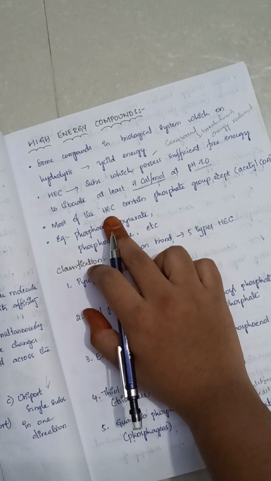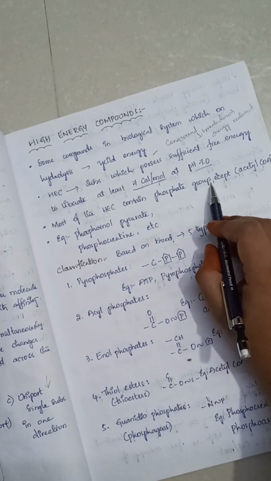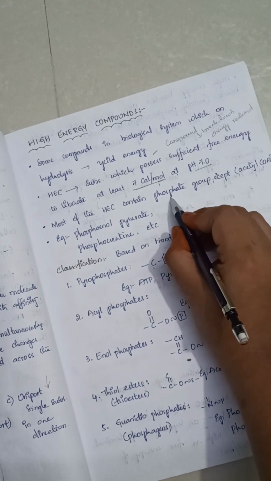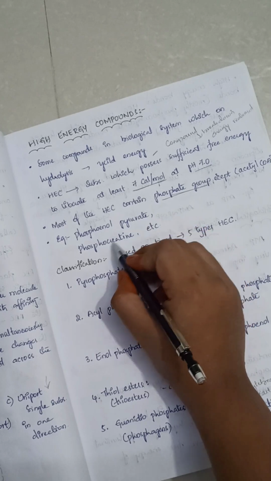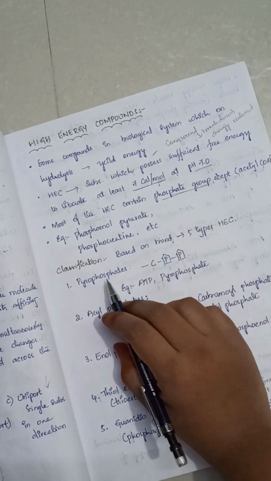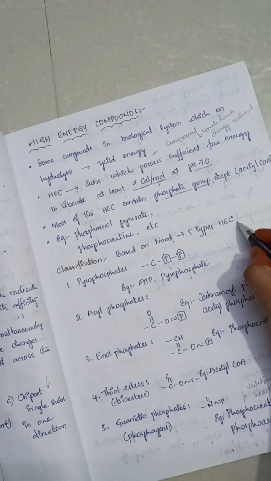Most of the HEC contain a phosphate group except acetyl CoA. For example, phosphoenol pyruvate, phosphocreatine, etc.